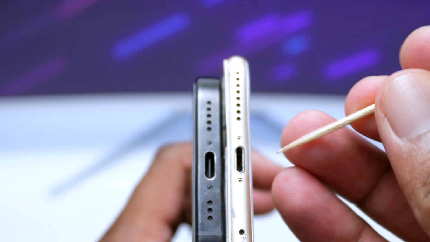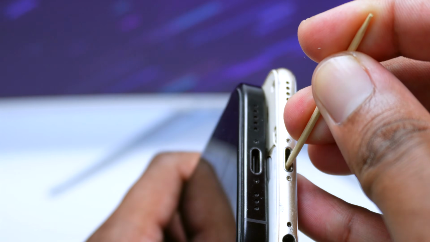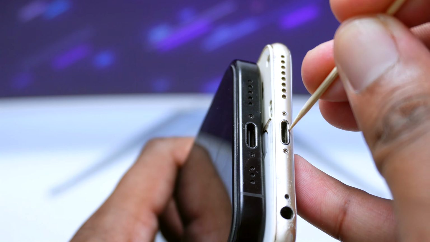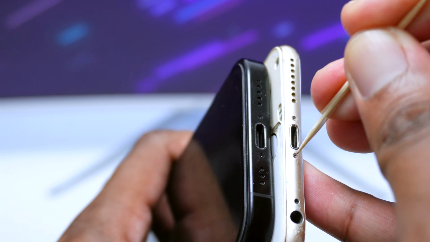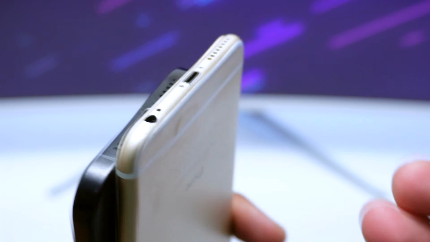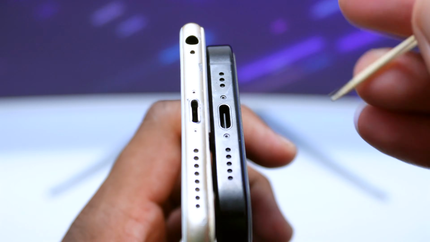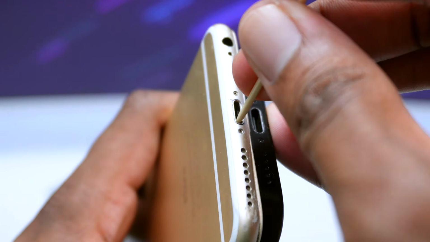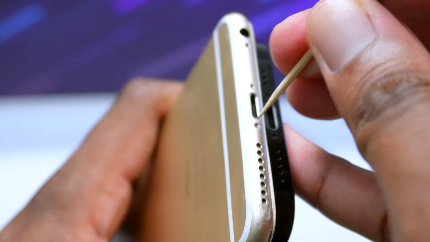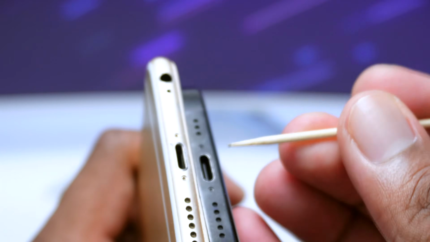which we use to actually remove stuff from our teeth or between our teeth, right? So what we want to do in here is simply insert the toothpick and then bring it down and then perform the same movement, this movement, and remove as much dust and lint as we can from our charging port. Next up, we're going to flip it the other way around and then we're going to perform the same thing, insert it, bring it out, in order to remove as much dust and lint as you can here from your charging port.